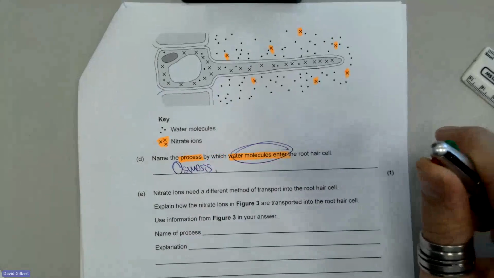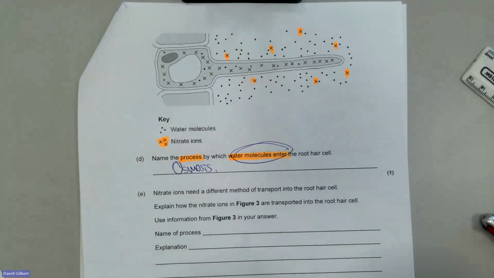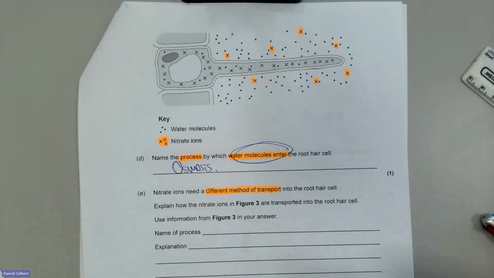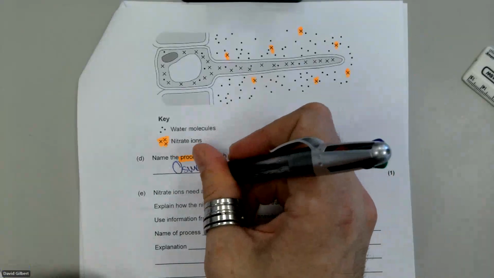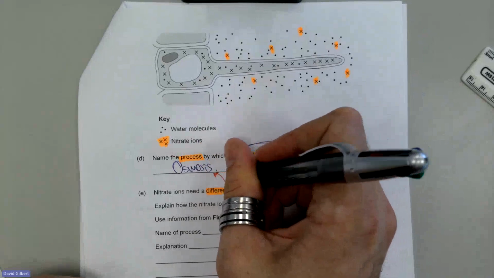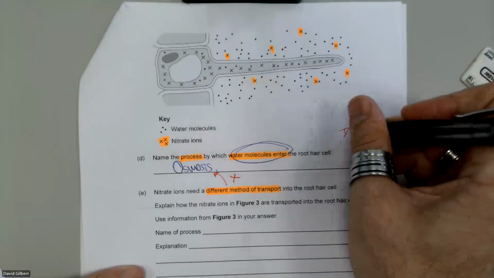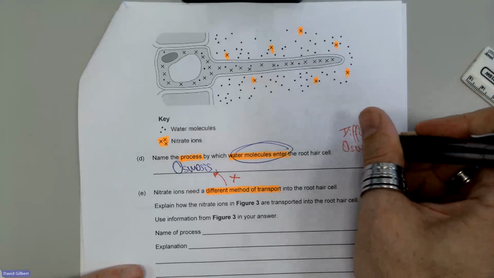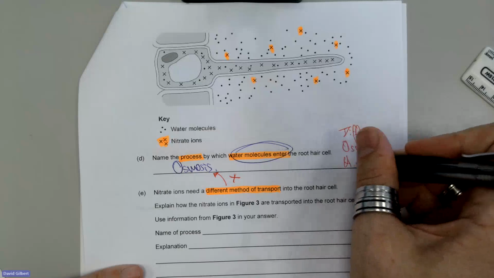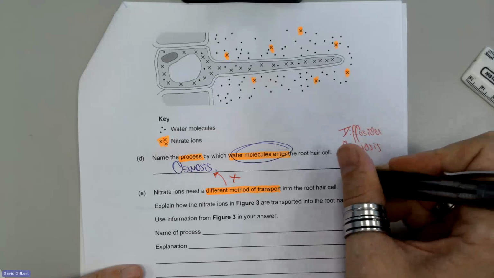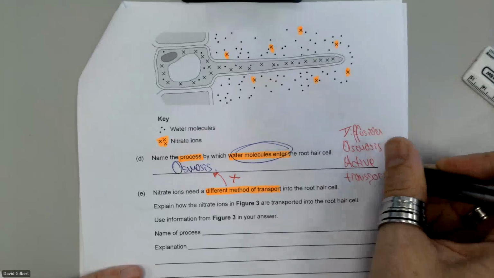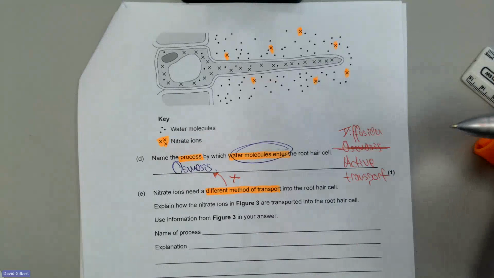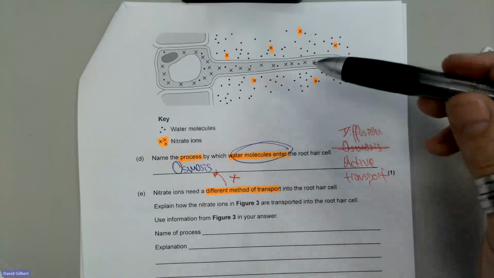But the second question is a little different. Nitrate ions need a different method of transport. So, not osmosis, this question. The answer to this question, not osmosis. We only know 3: diffusion, osmosis, but hopefully remember active transport. So not that, this question. Explain how the nitrate ions in figure 3 are transported into the root hair cells.